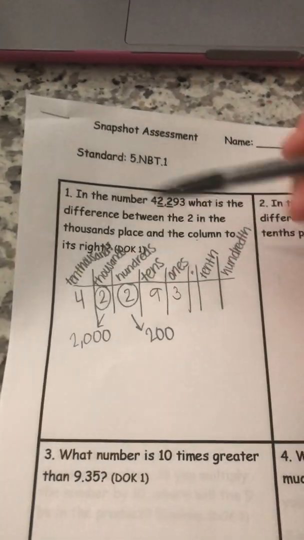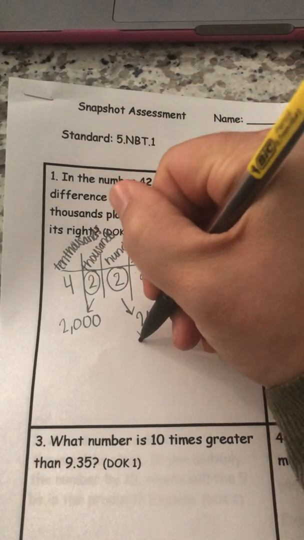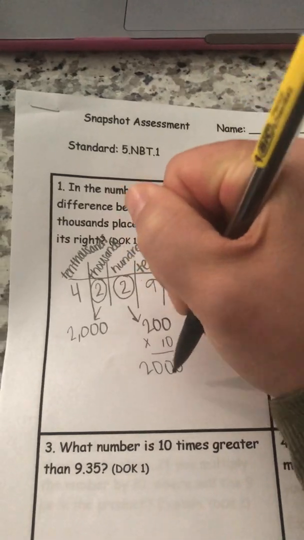Okay? We know that 200 times 10 equals 2,000.